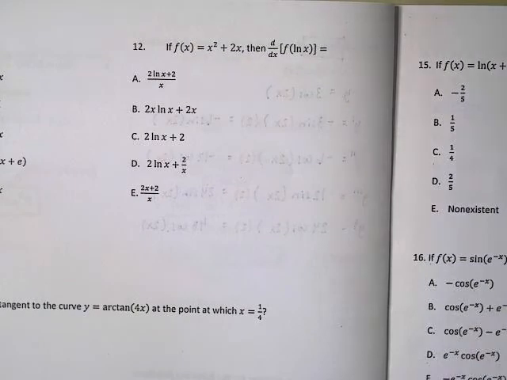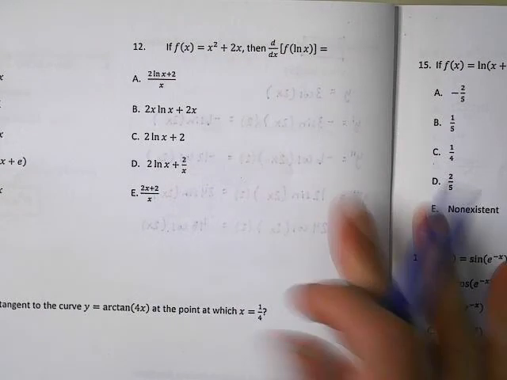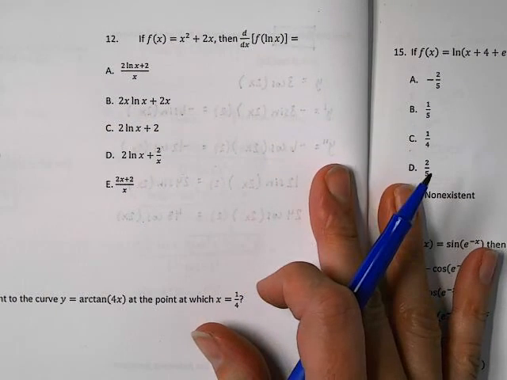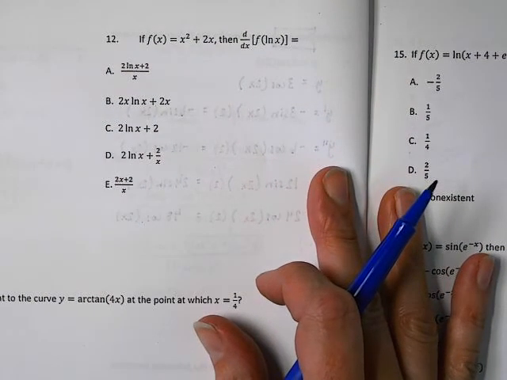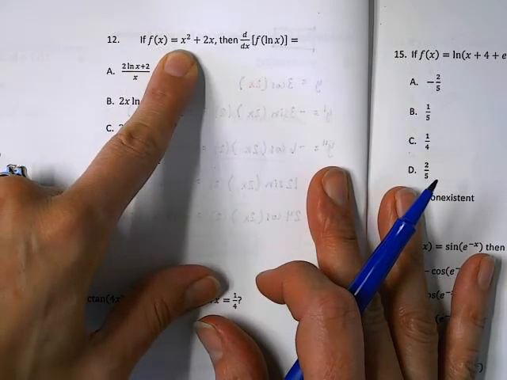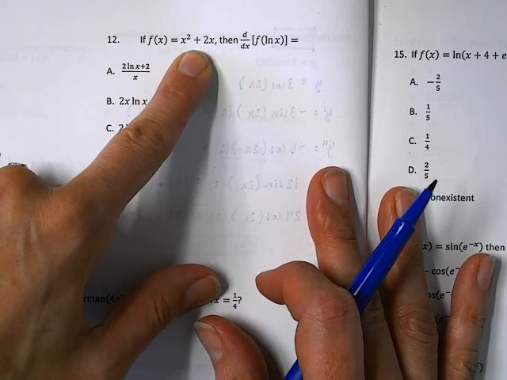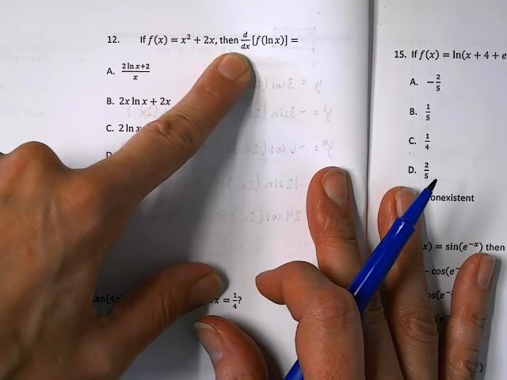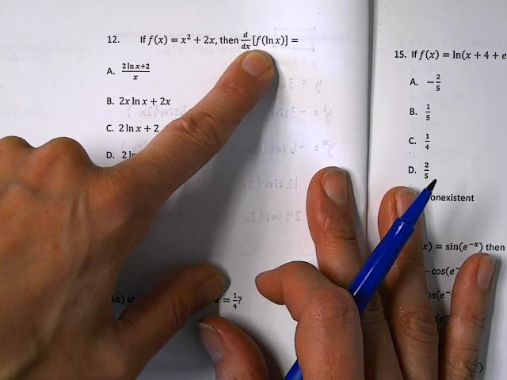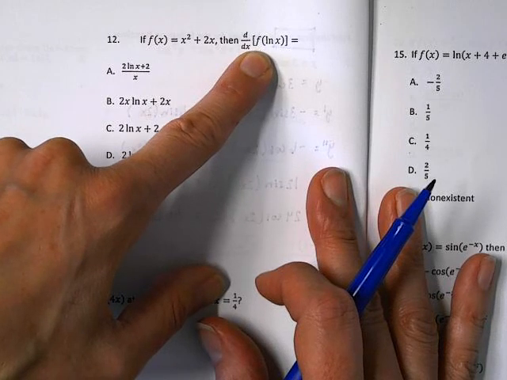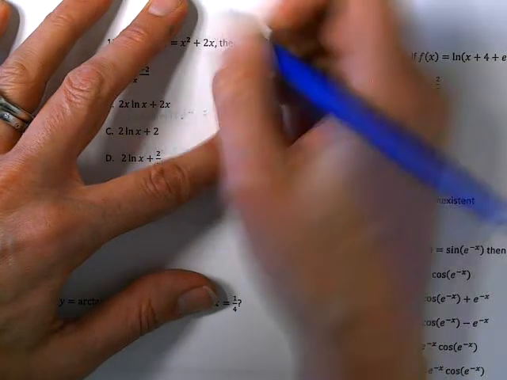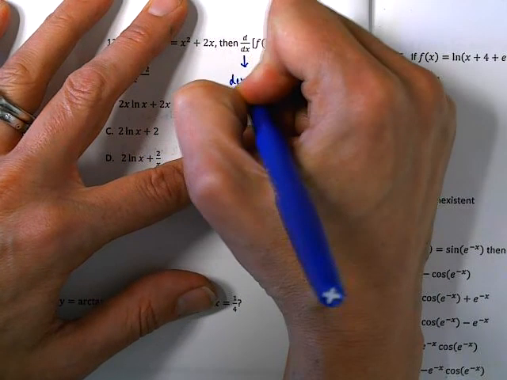All right, so the next one we're going to do is number 12. And this one looks difficult because of the notation that it's using. So let's see what's going on here. We have if f of x equals x squared plus 2x, right? Then what it's saying is the derivative of f of ln x is equal to. So there's a lot of stuff going on here. So let's remember d dx just is asking us to take the derivative.